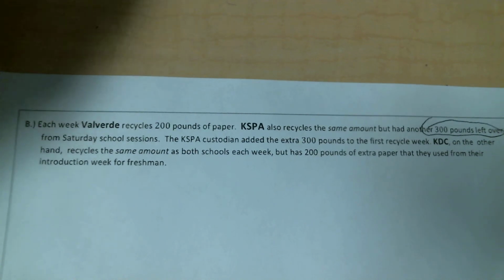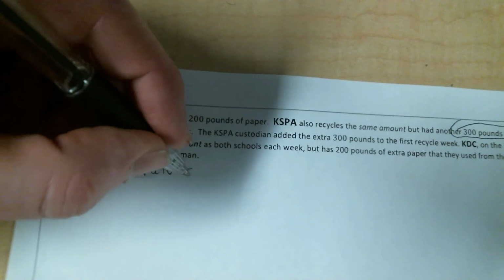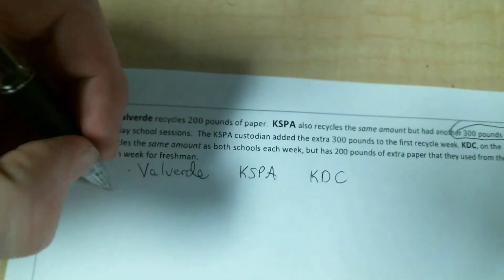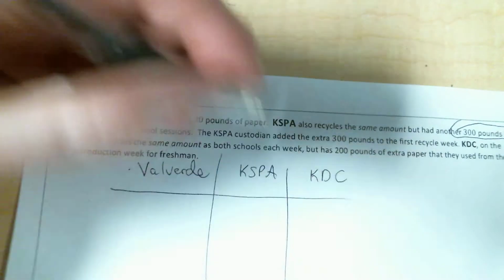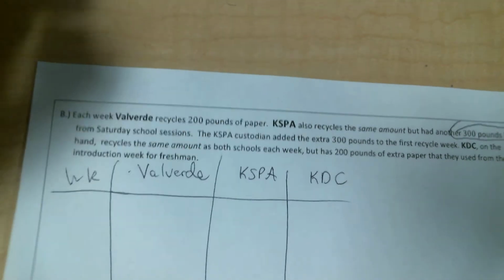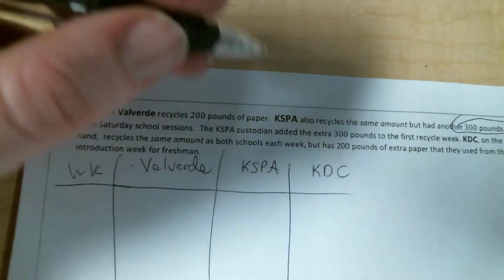Okay, so let's think about our columns. We've got 3 schools, so I might have Valverde, our neighbors, KSPA, and KDC. So we have these 3 schools, and they have a different amount of paper recycled each week. But each week they recycle 200 pounds of paper.